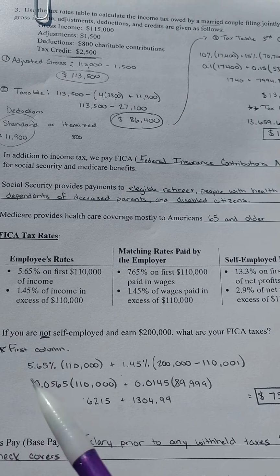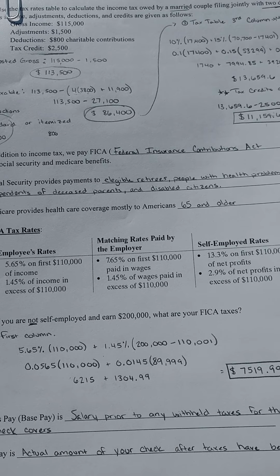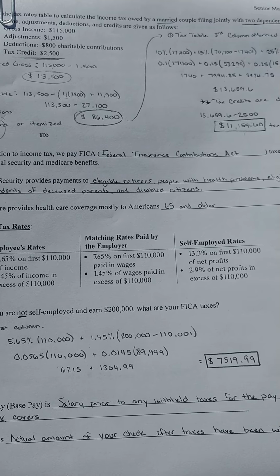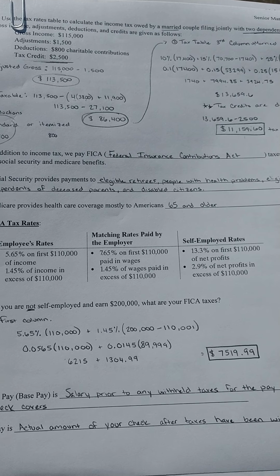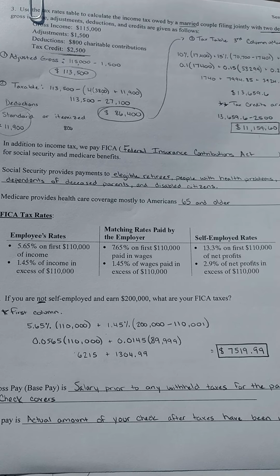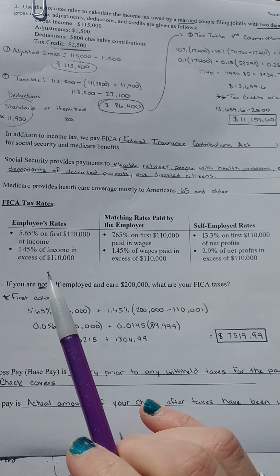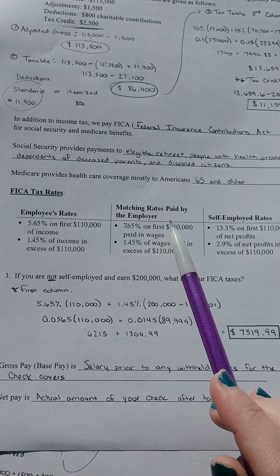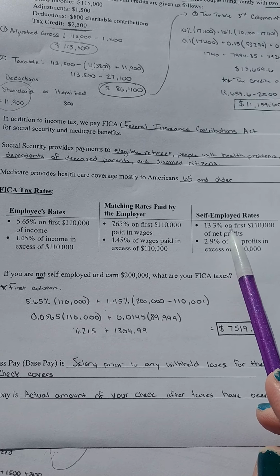Social Security provides payments to eligible retirees, people with health problems, eligible dependents of deceased parents, and disabled citizens. Medicare provides health coverage, mostly to Americans 65 and older. So your FICA tax rates: you have employees' rates, matching rates paid by the employer, and self-employed rates.